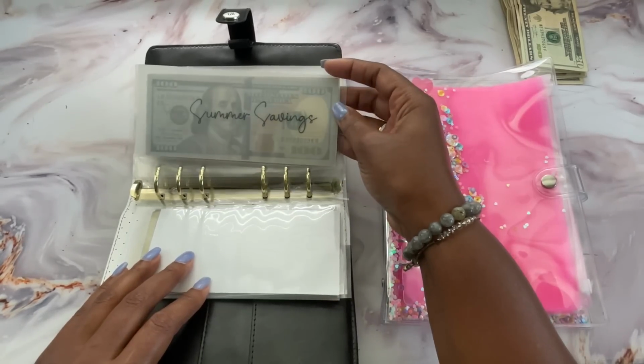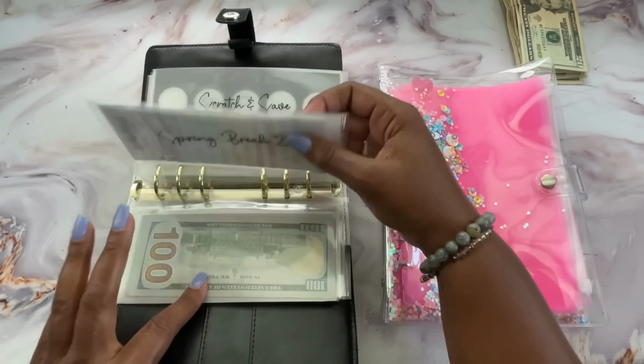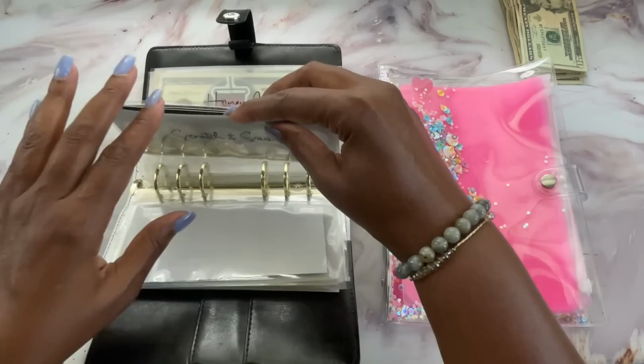I had a summer savings challenge where I was saving for summer. I had one for spring break of this year, but we've already spent that money. I do have a scratch and save challenge.